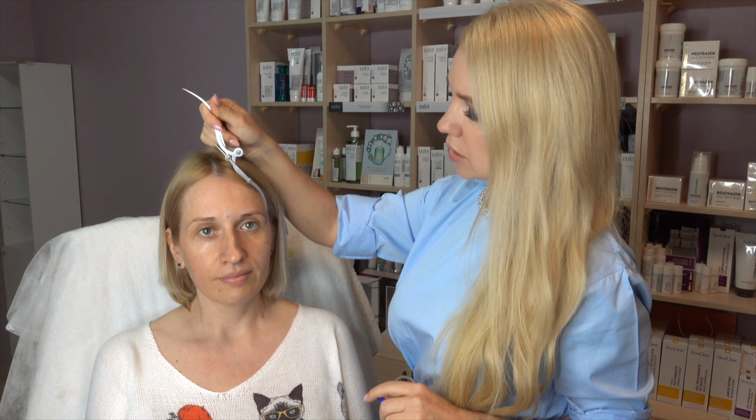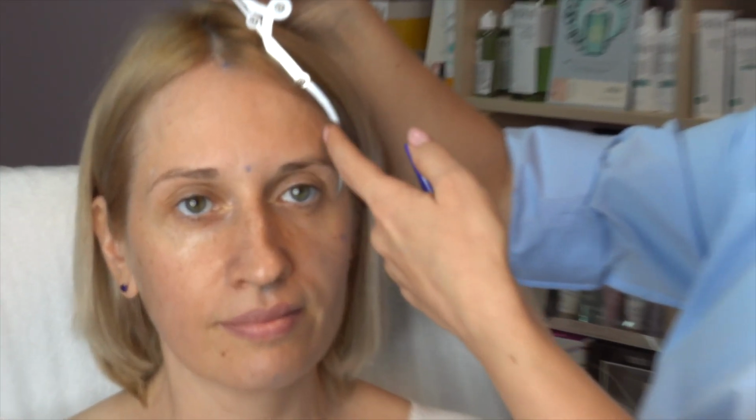I want to see the fullness of the temple area, and it's good. The position of the eyebrow is also good, and we already improved it with botulinum treatment. And let's summarize the plan.